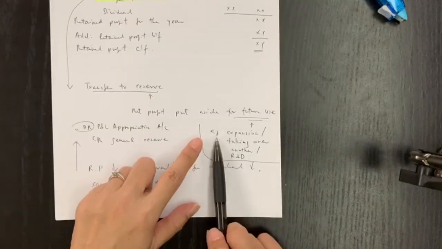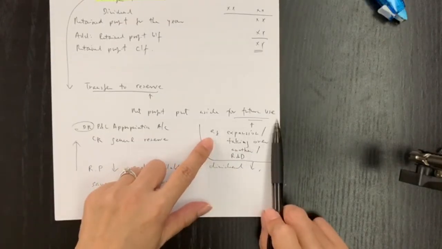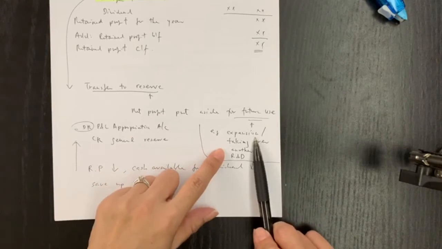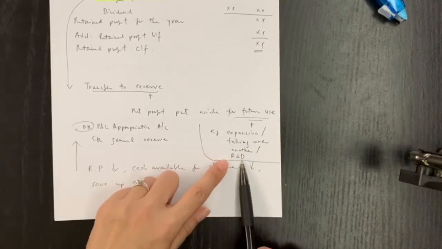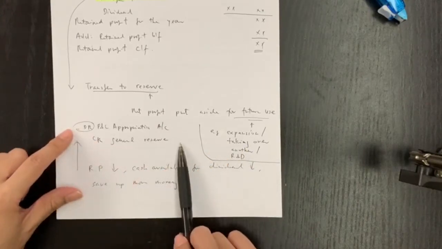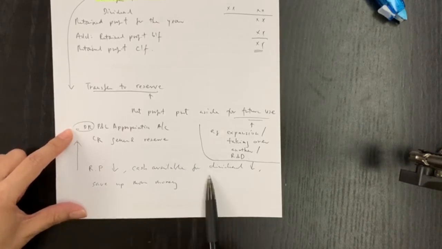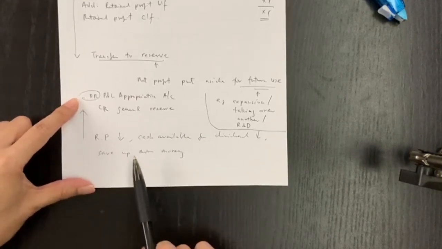Okay, so the company may need money for future use. For example, if the company wants to expand the business, take over another business, or spend money on research and development. In this situation, the company will pay less dividend by creating more reserve.